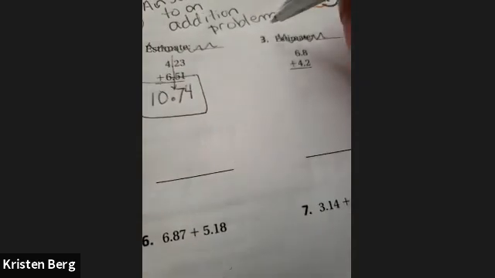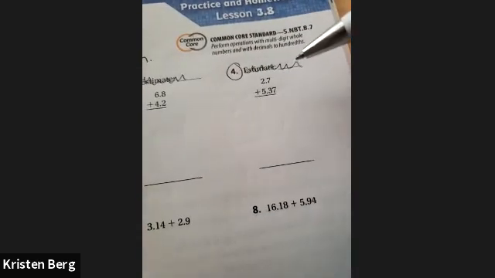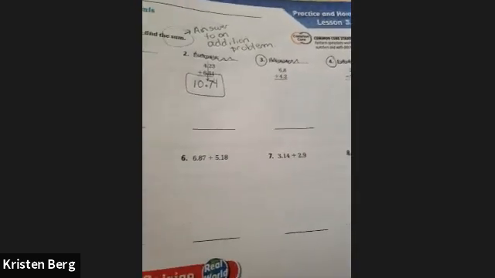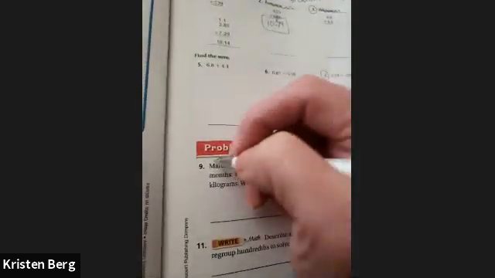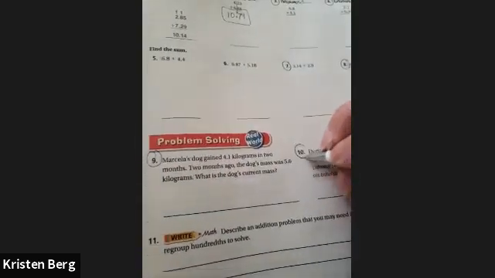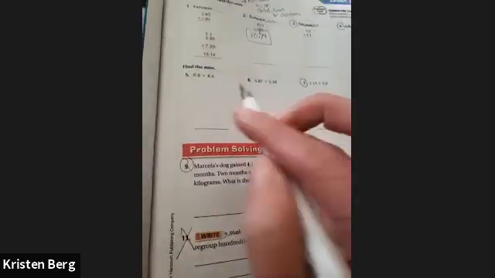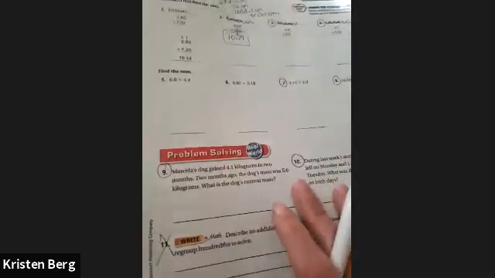Now, I want you to do number 3, find just the sum of number 4. Remember, if there is any carrying that needs to be done, please show that within your work. If it needs to be a placeholder, please put that in as well. All right, so then also you have 7 and 8 and 9 and 10. You're going to cross out 11. However, we're going to do these two together right now.